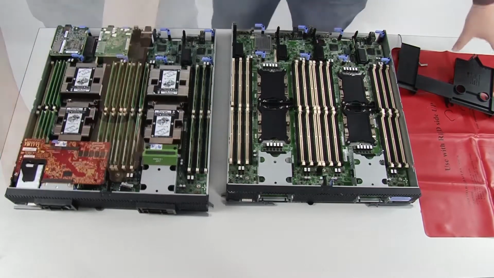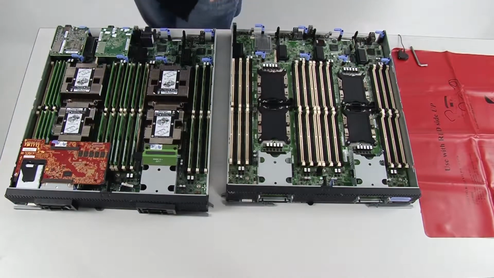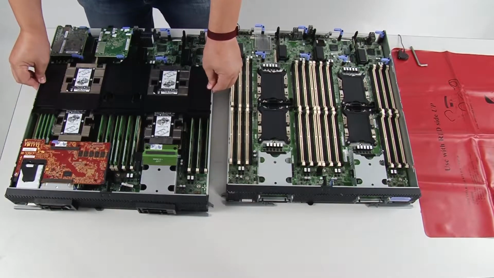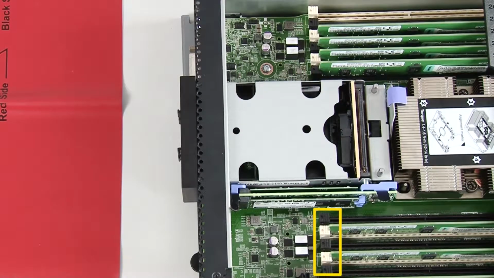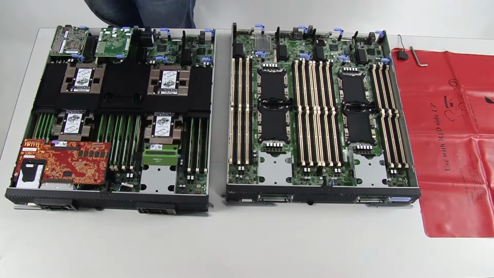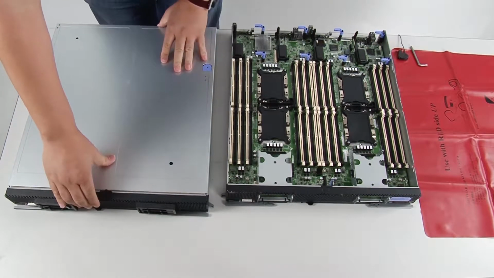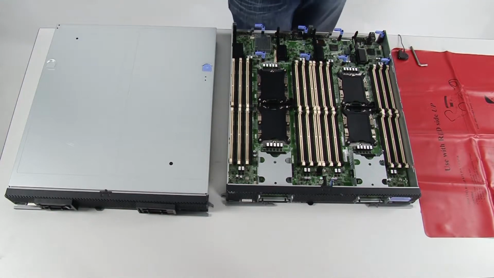Install the air baffle in the replacement system board assembly. Note: retaining clips on the DIMM connectors must be in the closed position to install the air baffle. Install the cover that you removed from the original system board assembly onto the replacement system board assembly.